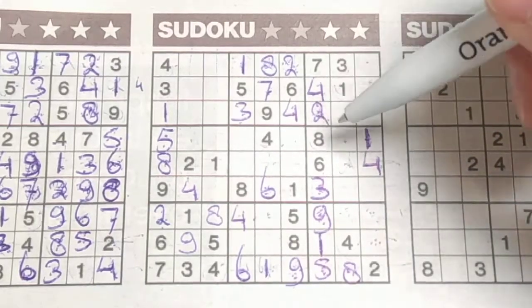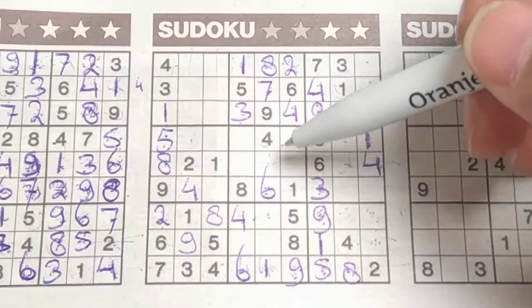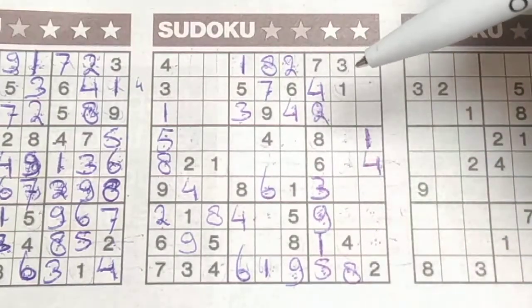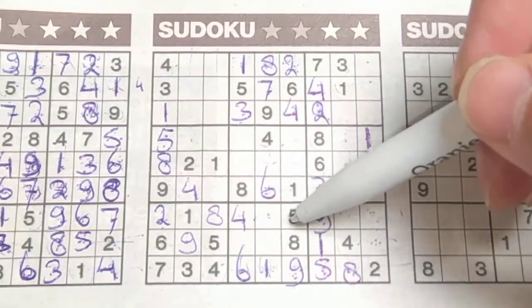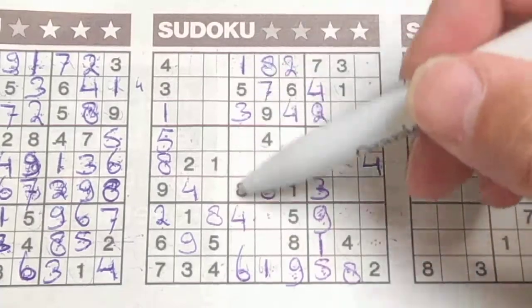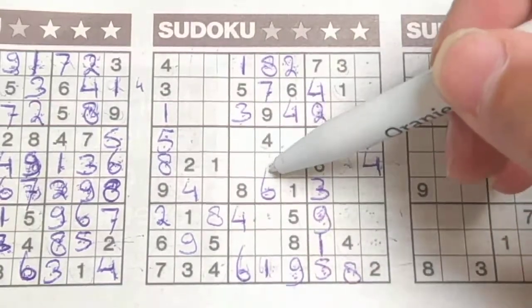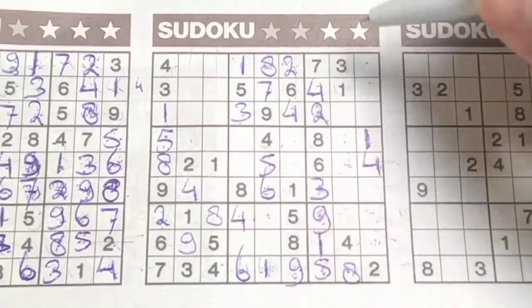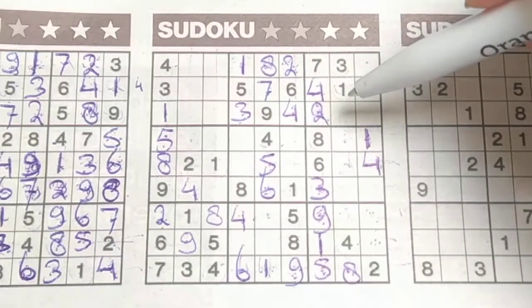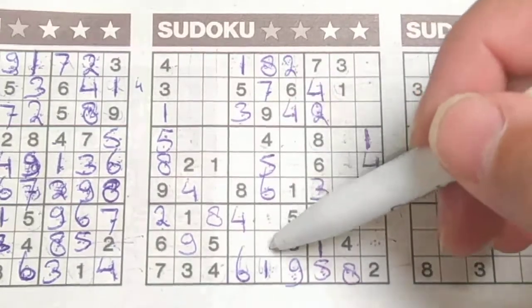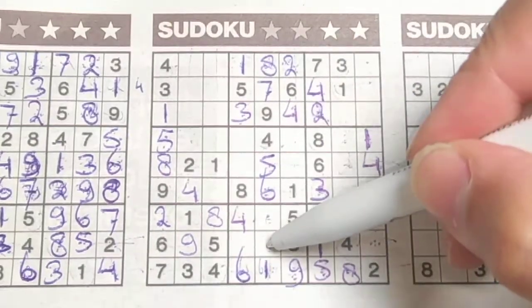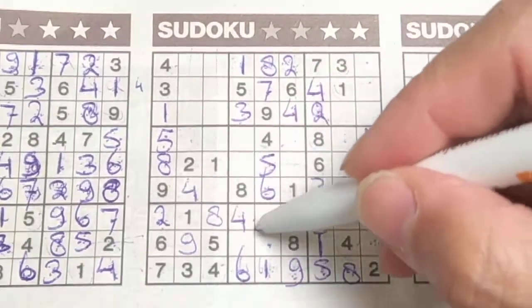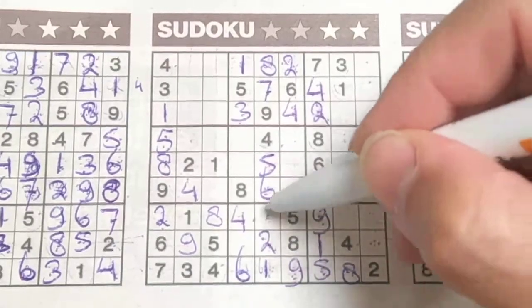3, 7. How about 5 in this column, 5 in that column. So in the middle column, the only place for the 5 should be here. 2 numbers left in the middle column for the numbers 2 and 3. We have a 2 here, so no 2 there. 2 should be here, and 3 goes there.